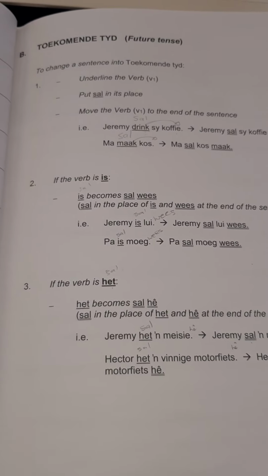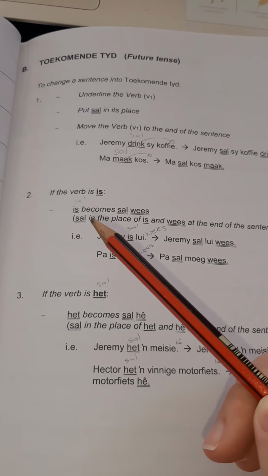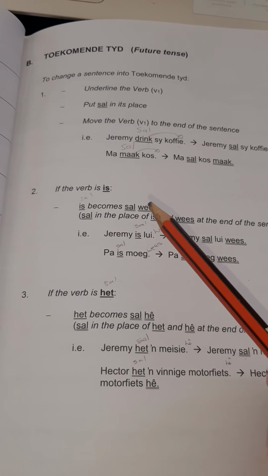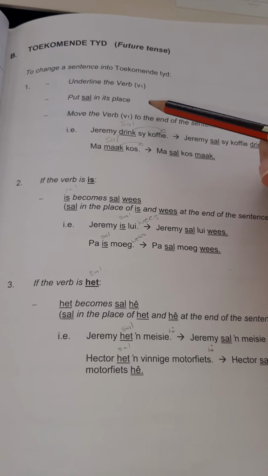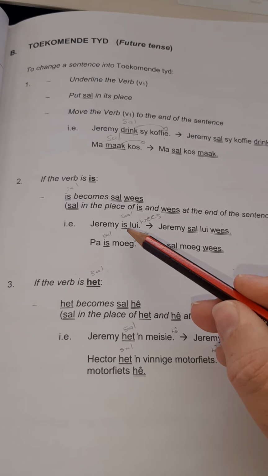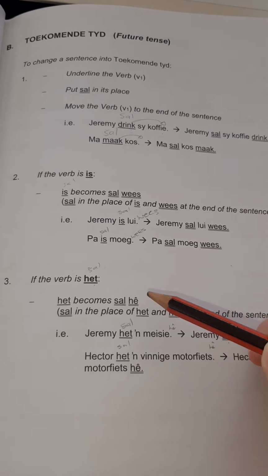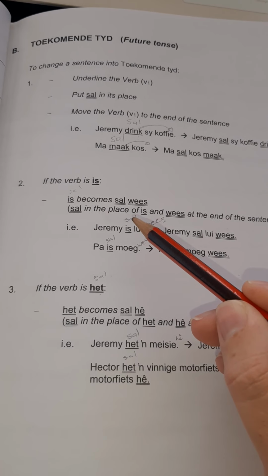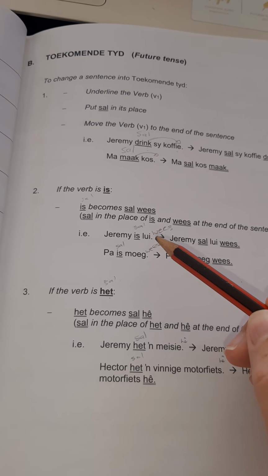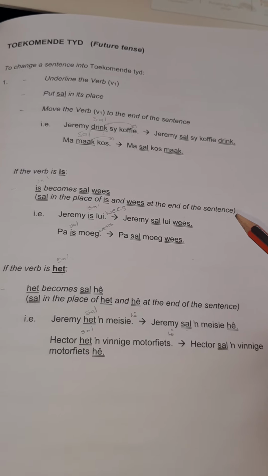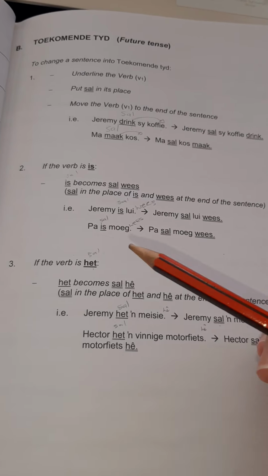Okay, the second rule. If the verb that you underlined is "is", that is changes to sal wees. So you still follow the steps here at the top. So you still have to underline your verb. Let's look at Jeremy is lui. Underline your verb. Put sal in its place. And add a wees at the end of the sentence. Jeremy sal lui wees.